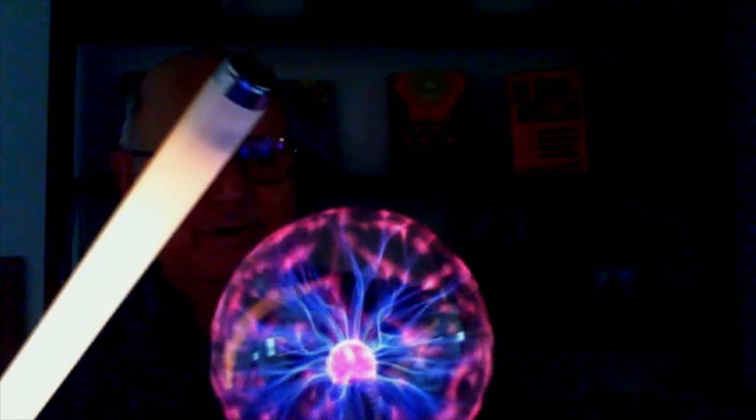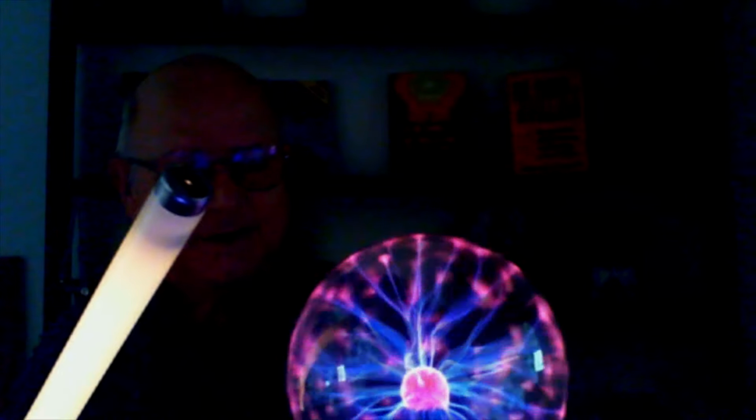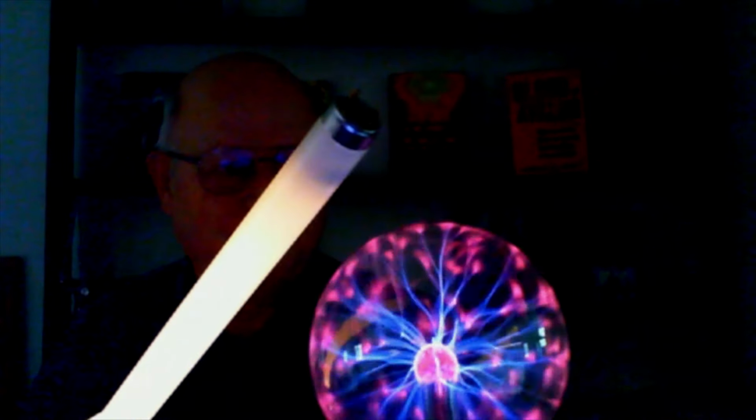There is the tube. And if I bring the plasma ball closer to it, you can see how it lights up. That's because the electric field being generated by that Tesla coil in the middle is agitating the coating inside the tube, just as if there were a flow of charged plasma inside the tube. It does the same thing, and you get fluorescence of the tube.